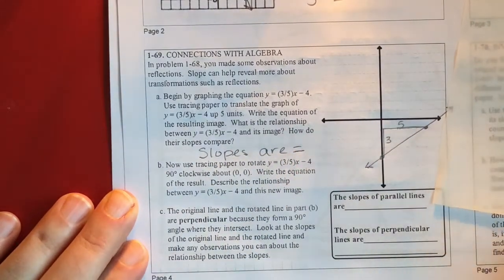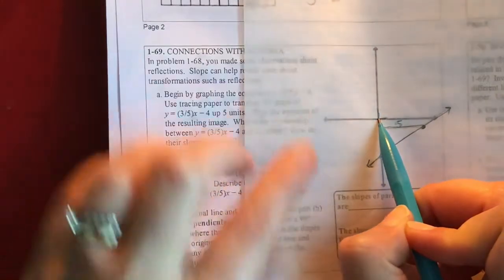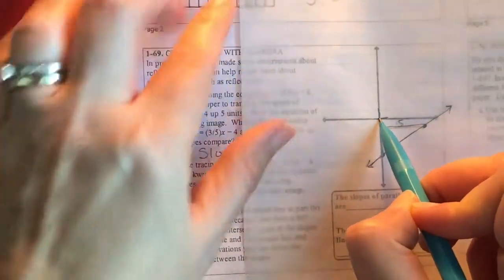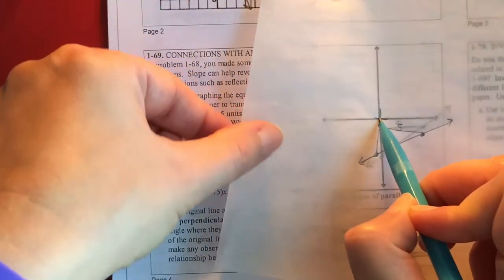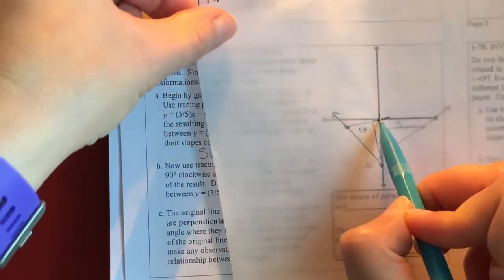Now use tracing paper to rotate 90 degrees clockwise about 0, 0. All right, this is where the origin comes in handy. So we're going to pin down the origin and we're going to rotate clockwise, so in the direction that the clock moves. I almost went the wrong way. 90 degrees. So I'm going to watch that plus sign to know when I've gone 90 degrees. So there we go.